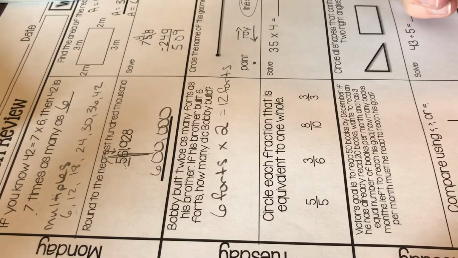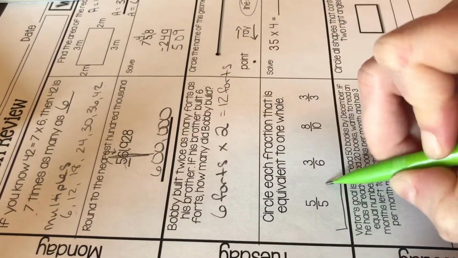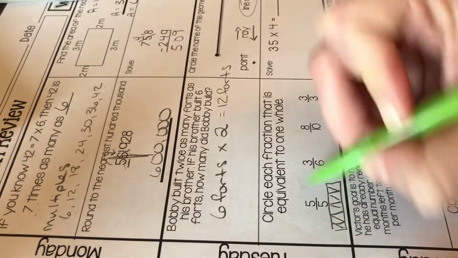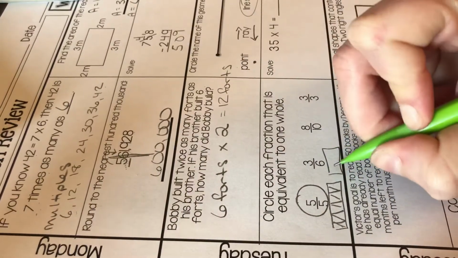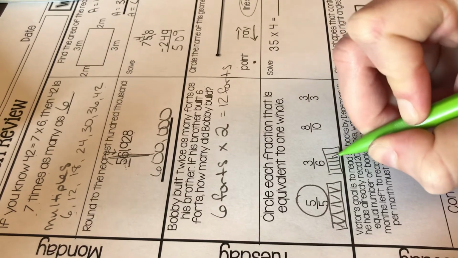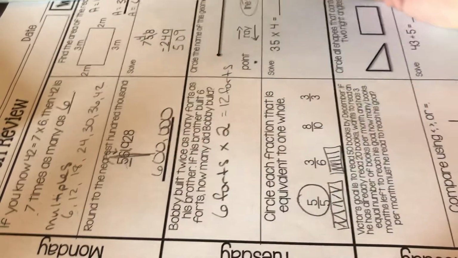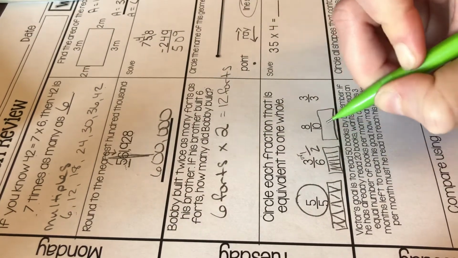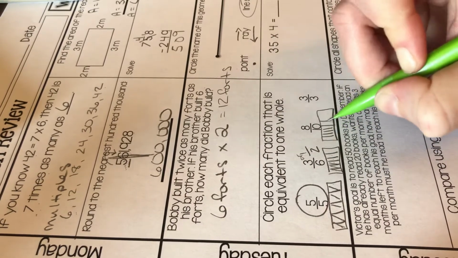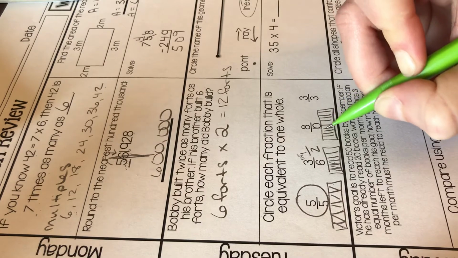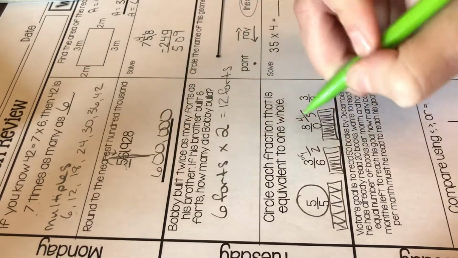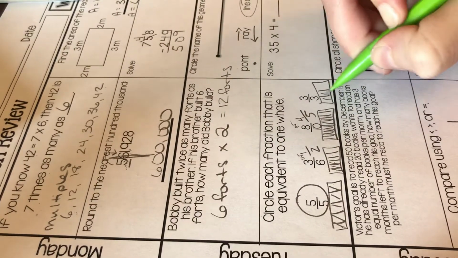Circle each fraction that is equivalent to 1 whole. Well, 5 out of 5 looks like this. 1, 2, 3, 4, 5. All of them are shaded in, so that's 1 whole. Here's 3/6. Okay, 1, 2, 3. That's only 1/2. 8/10. Okay, that would be 1, 2, 3, 4, 5, 6, 7, 8. That would be 4/5. And 3/3. 1, 2, 3.